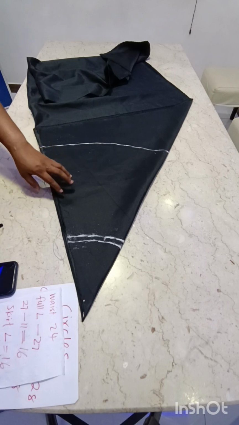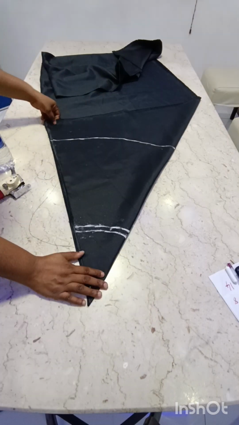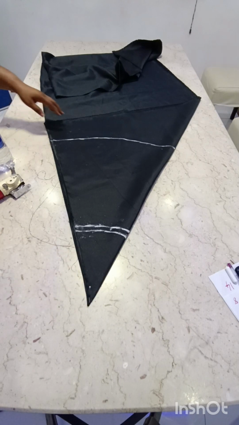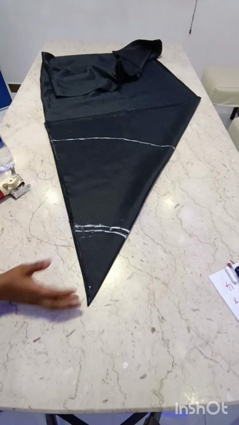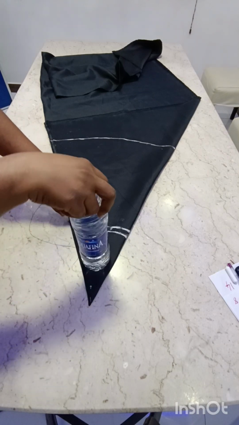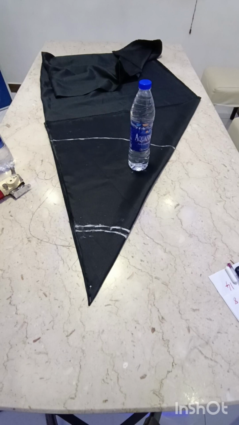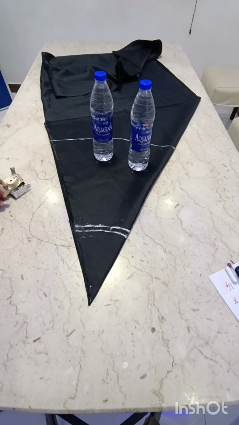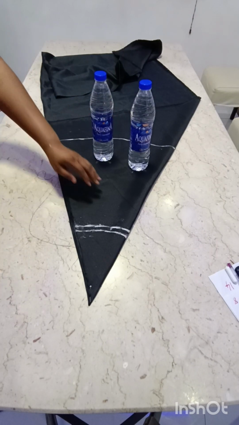Now we are going to be cutting this pattern out. We'll have to keep a heavy weight, stone or something, to keep the fabric in place. This is for people who are using electric scissors. So I'm going to be putting this bottle of water here, just to add weight to it while I cut.